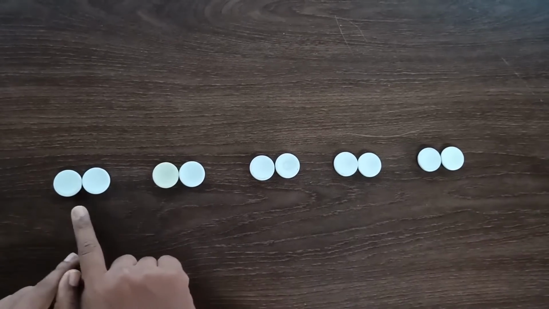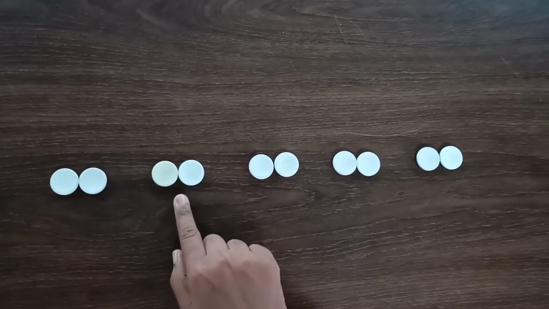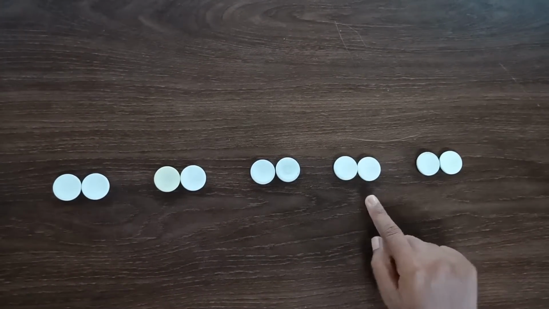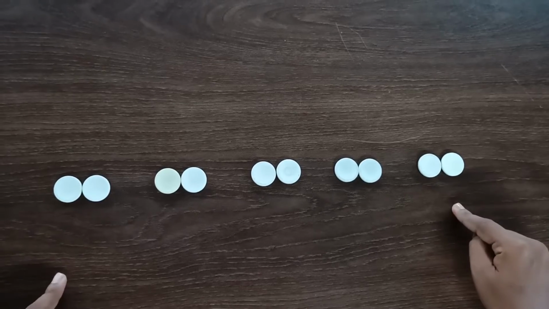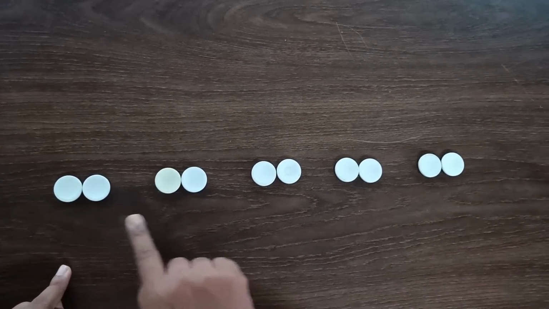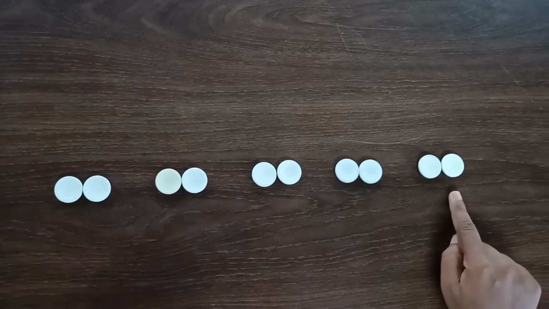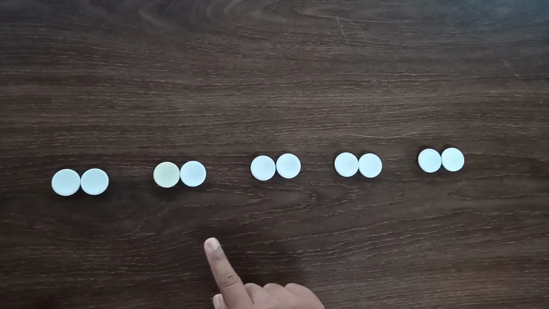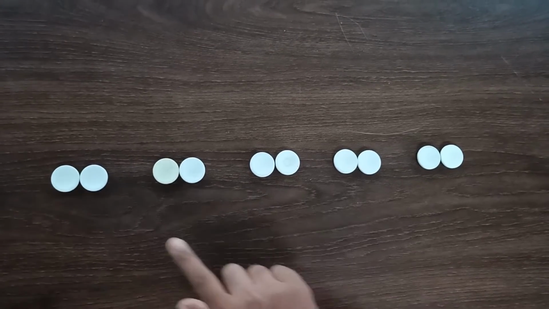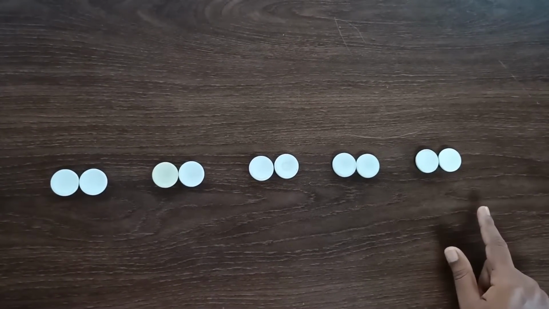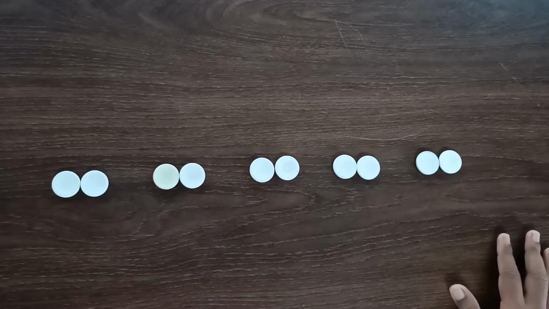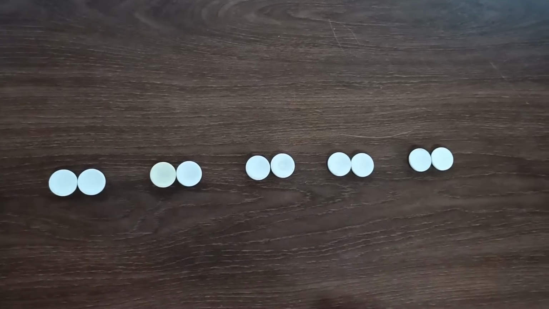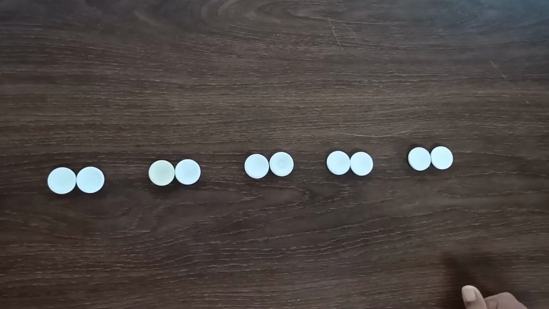When I add 2 plus 2, it is 4, and 4 plus 2 is 6, 6 plus 2 is 8, and 8 plus 2 is 10. So what I'm doing is just adding 2 five times. I'm repeating this addition 5 times. As a shortcut I can just say 5 times 2, which is multiplication. So 5 times 2 is also 10. Children should understand that multiplication is the shortcut of repeated addition.